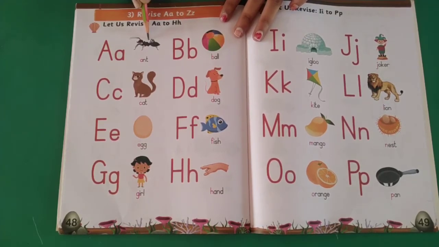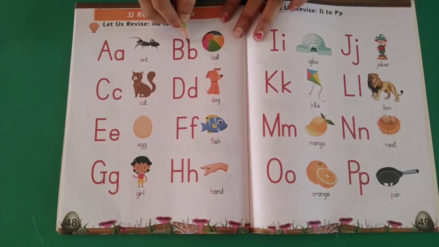And what is the spelling of ant? Do you know? So read with me. A-N-T, ant. Next is letter B. So this is capital B and this is small b. Now tell me what is the sound of letter B? B says what? B says B.